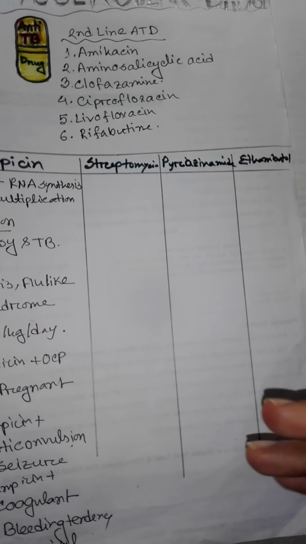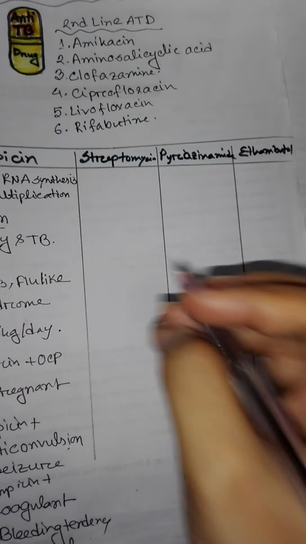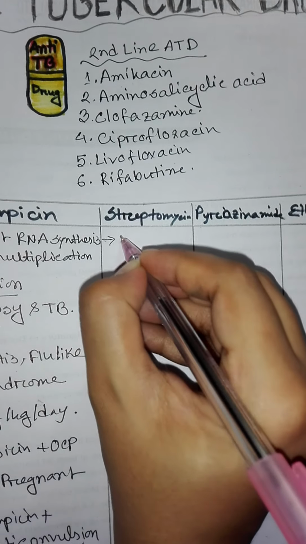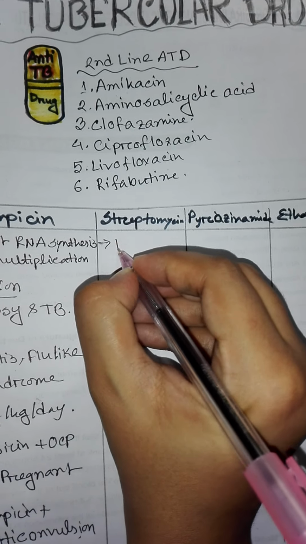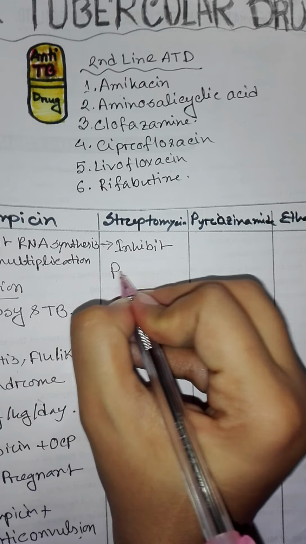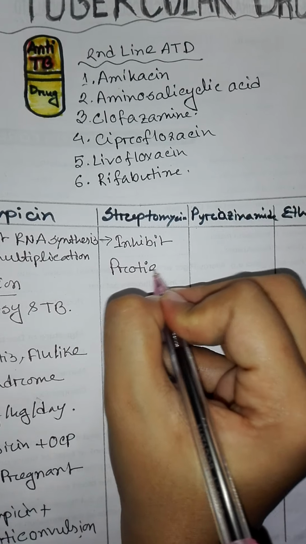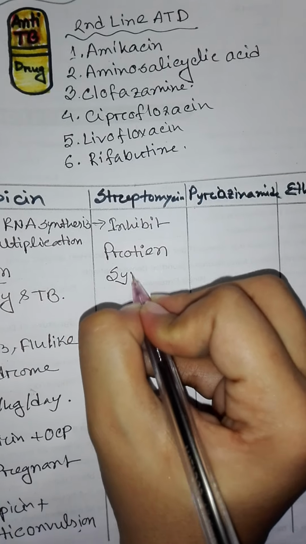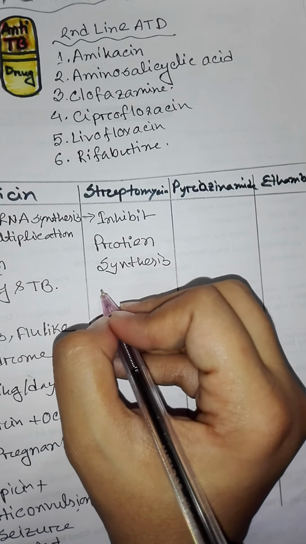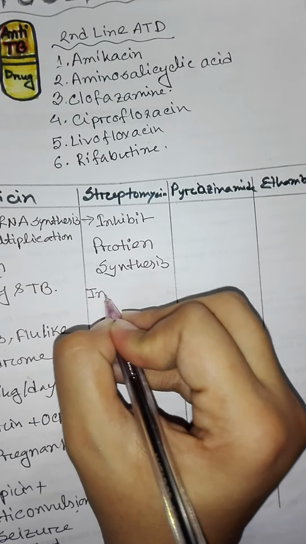Now we will discuss streptomycin. Its mechanism of action is to inhibit protein synthesis. Indication is TB.